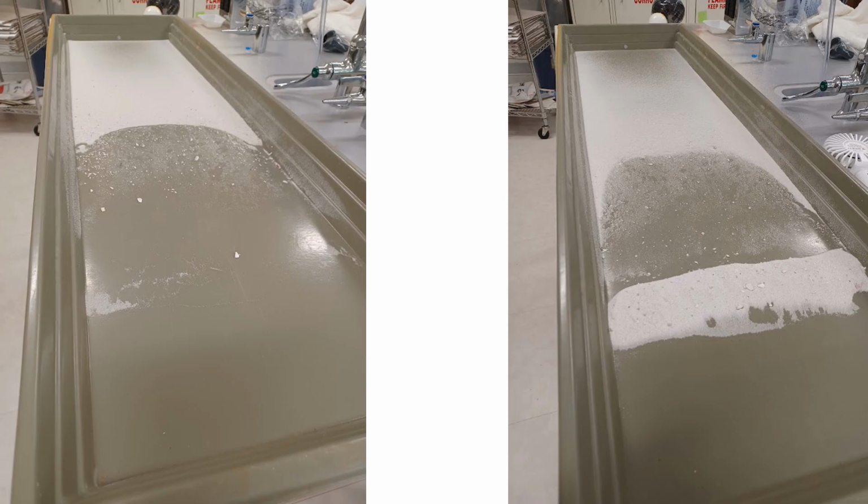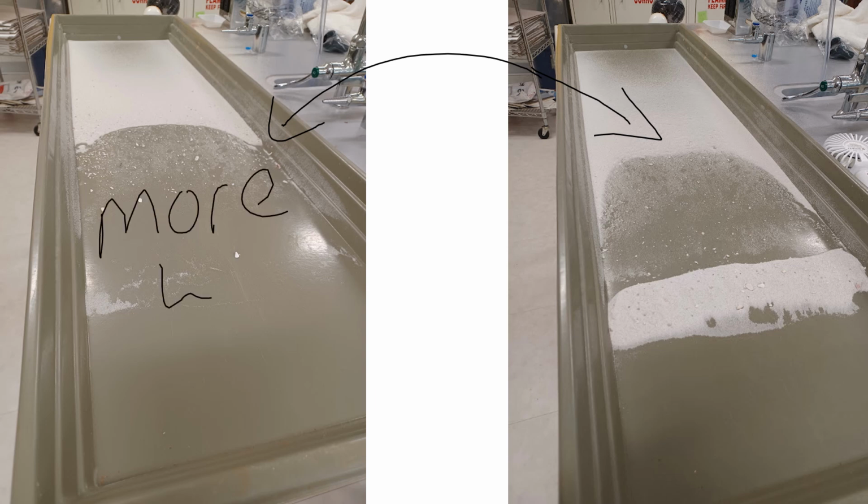Now the second factor. I set this experiment back up and I had the same amount of sand, but the difference between these two is that over here I ran the dryer on a higher speed, and over here I ran it at low speed. So it's like we had more wind over here, or a stronger wind.